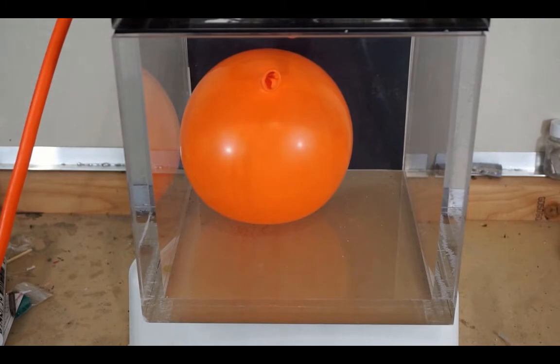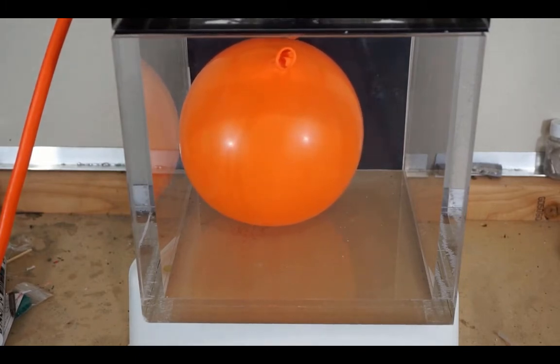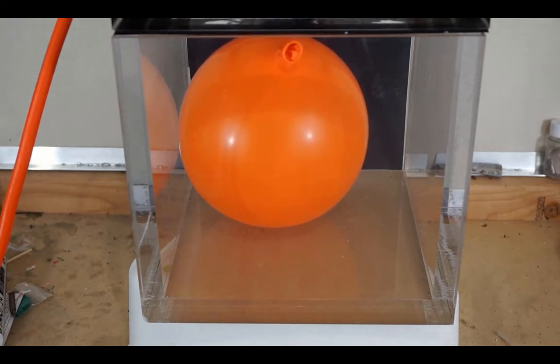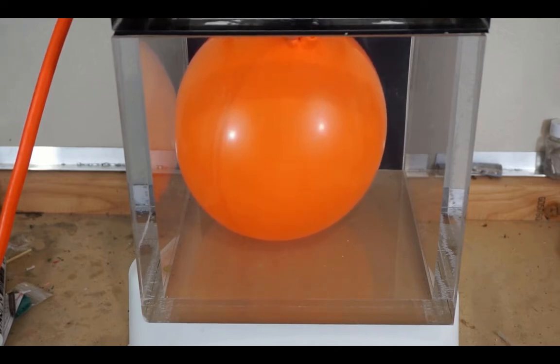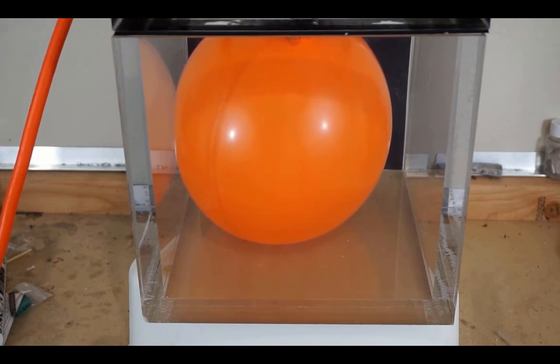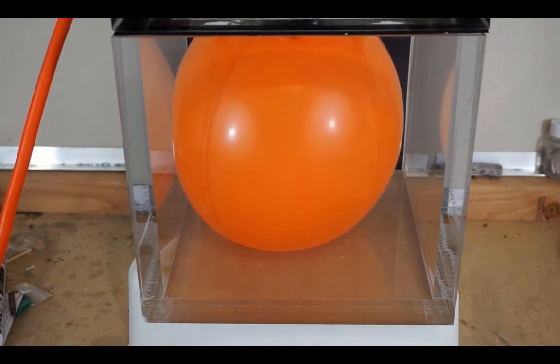3, 2, 1. Oh, it's already getting bigger. See if we can get it the full size of our chamber. Look how big it's getting. It's gonna fill up our whole chamber.